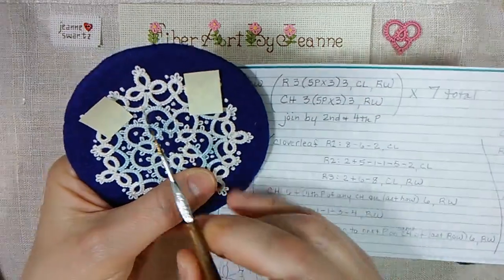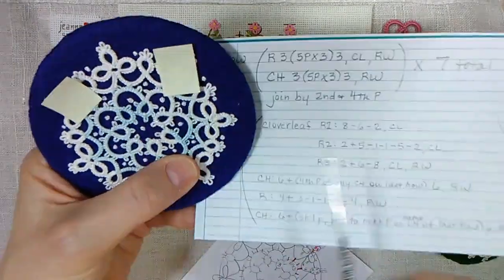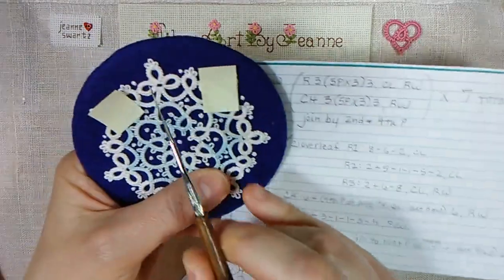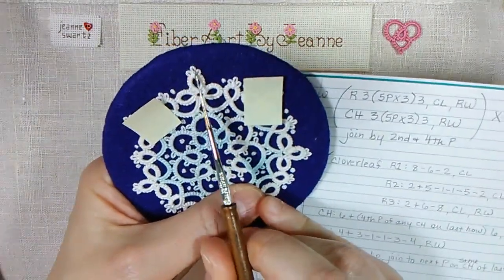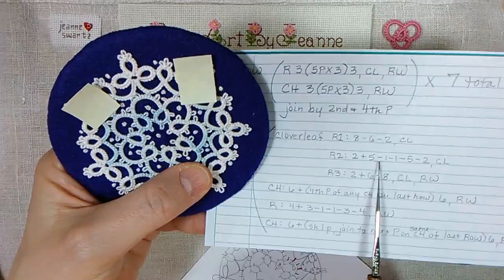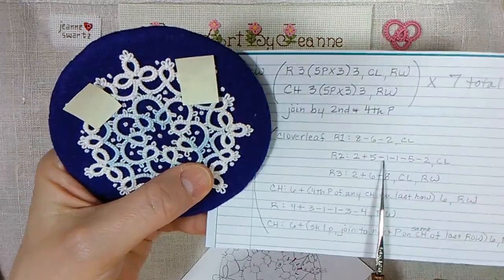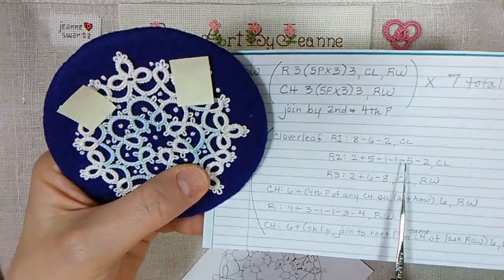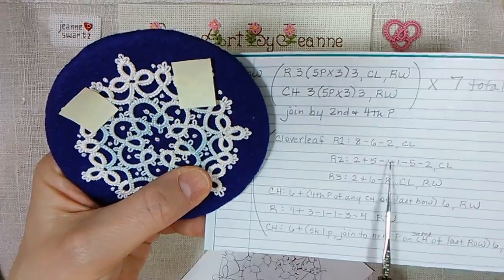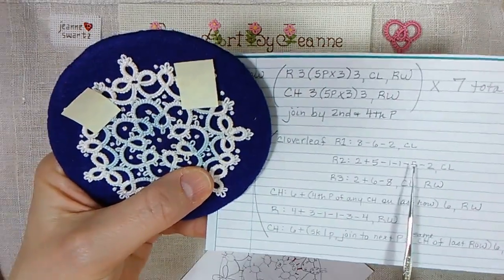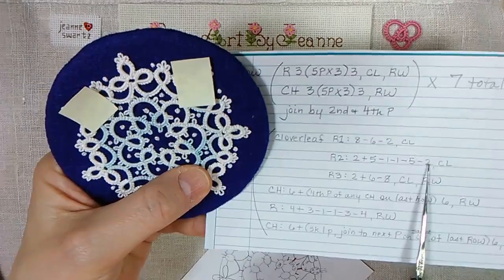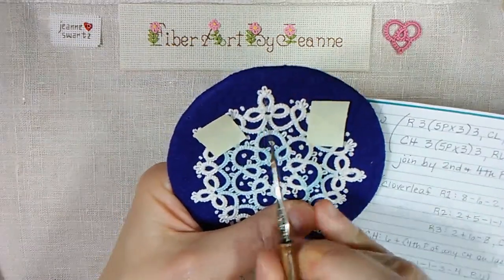You join to your previous ring, 5 double stitches, 3 picots separated by 1. So there's picot 1, picot 1, picot, 3 picots separated by 1, another 5, picot 2, and that's this ring.